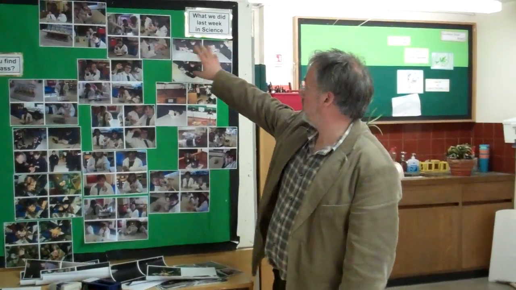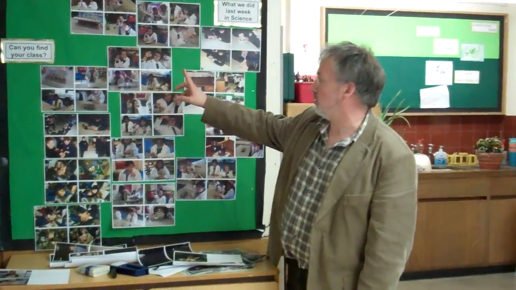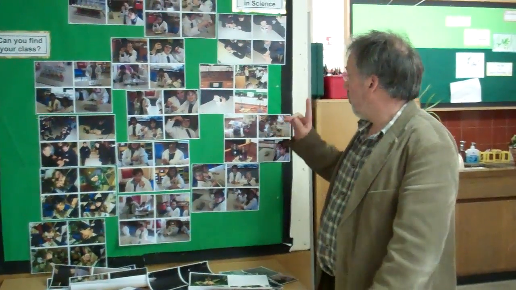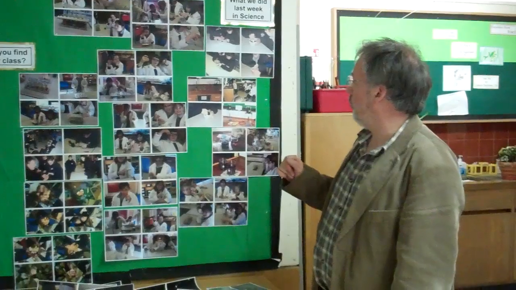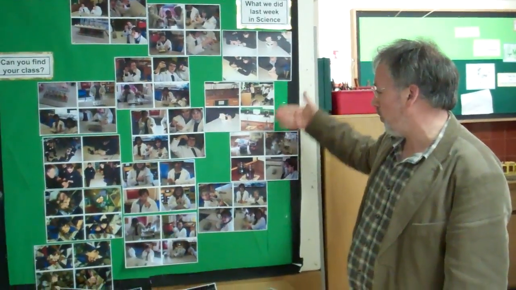So I'll just talk a little bit about the pictures I've just been putting up this afternoon. This one clearly is a sequence of pictures to do with making an indicator. We have quite long lessons at our school, an hour and 40 minutes in this case, and it gives them plenty of time to make the indicator and then to test the different acids and alkalis that we had available.